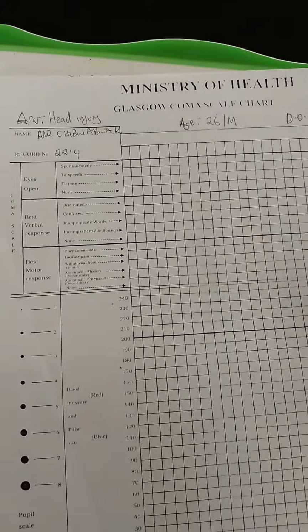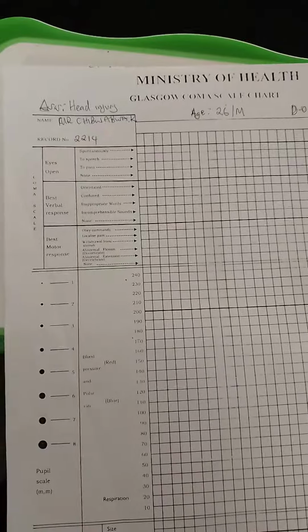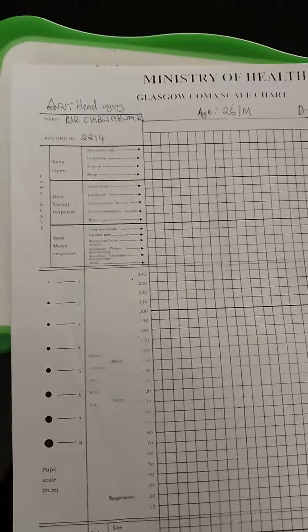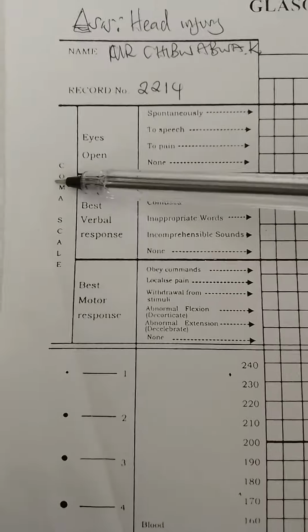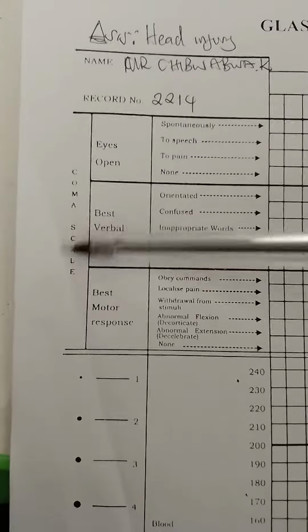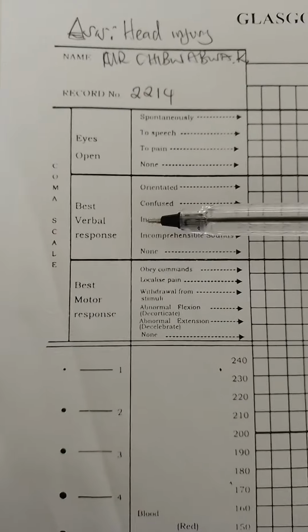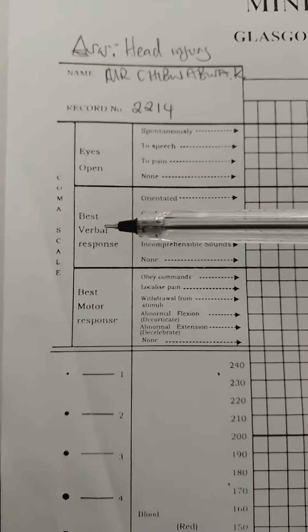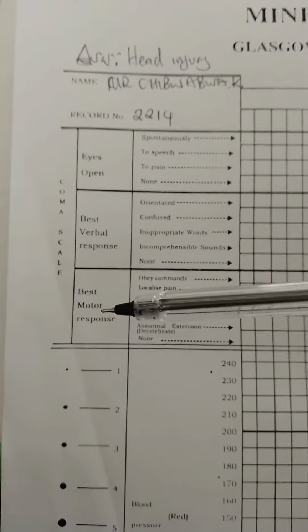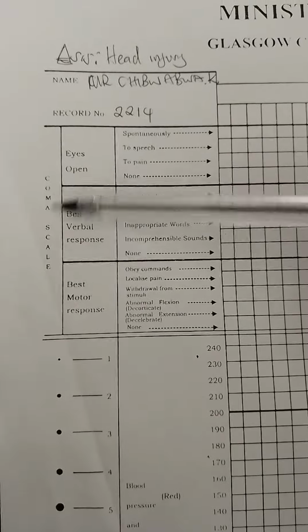Then what you need to follow now are these parameters. The Glasgow Coma scale is divided. You start with the first division, which has three things. The first division we're looking at is the Coma scale. The Coma scale has eye opening, best verbal response, and best motor response. These are the three parameters under the Coma scale.